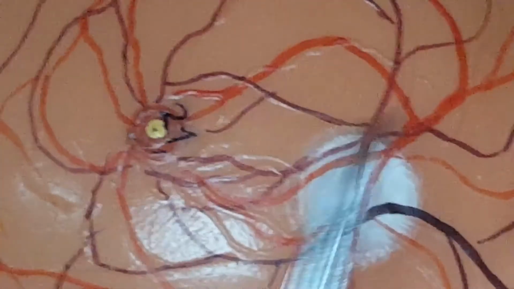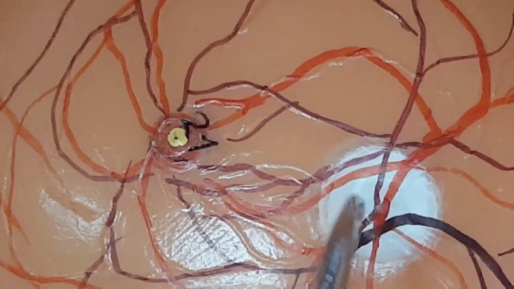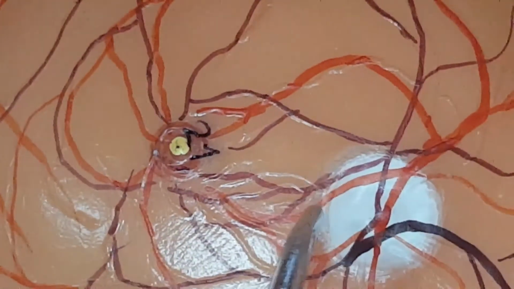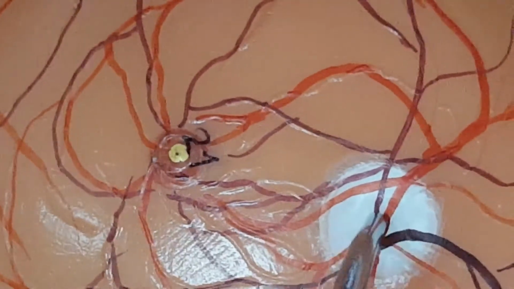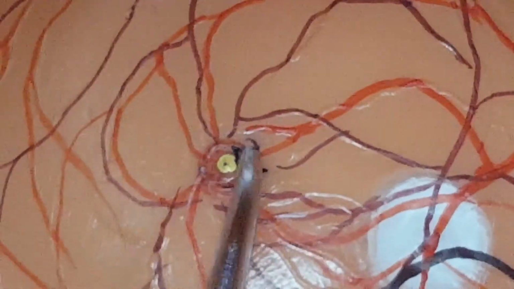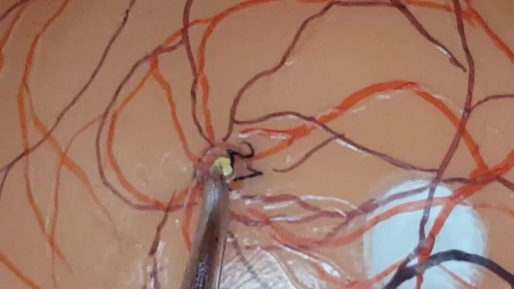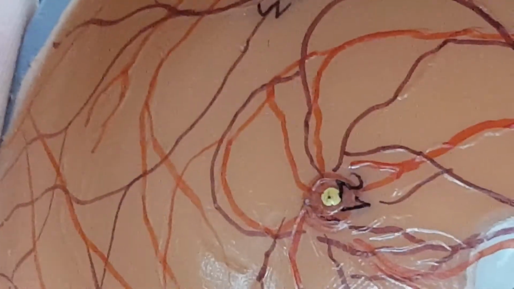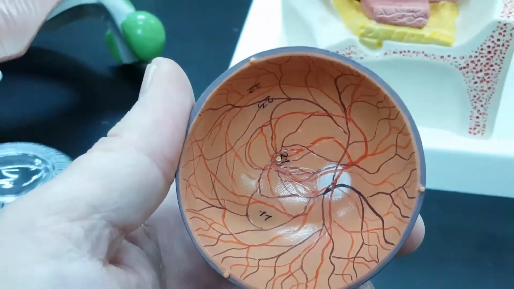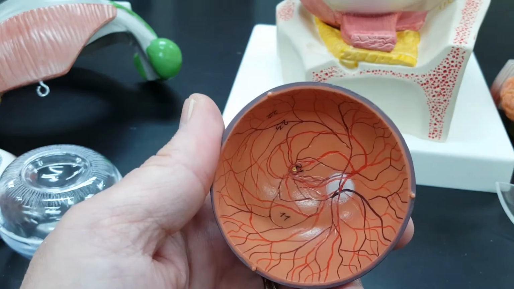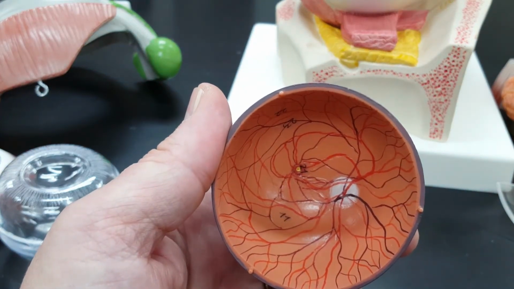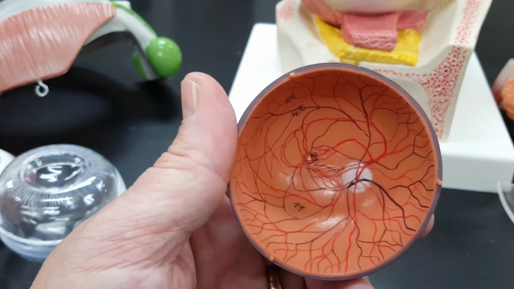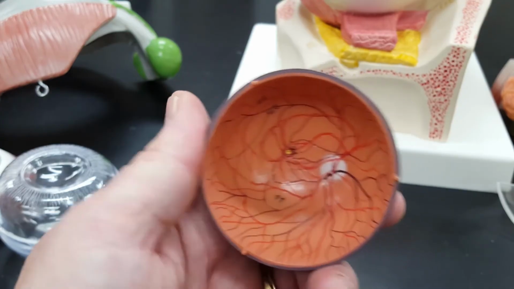Don't confuse that with the optic disc. Some people call this the blind spot. This thing, the macula, I call the sweet spot. What do I mean by that? Well, the sweet spot is the place we want the image to land when we look at it.